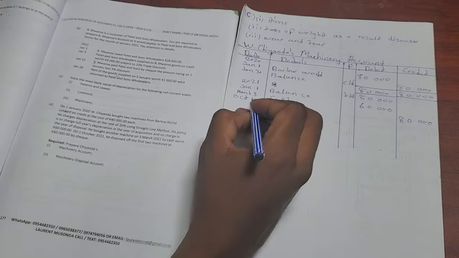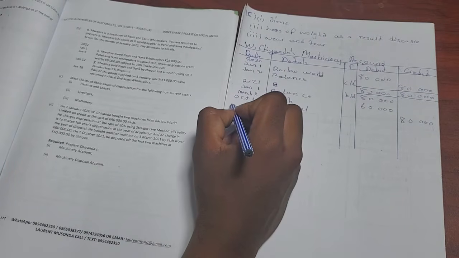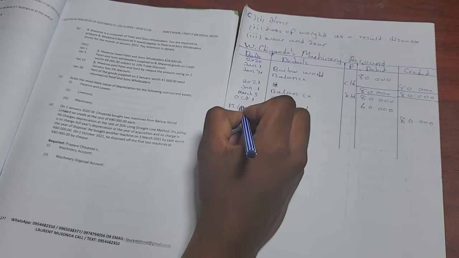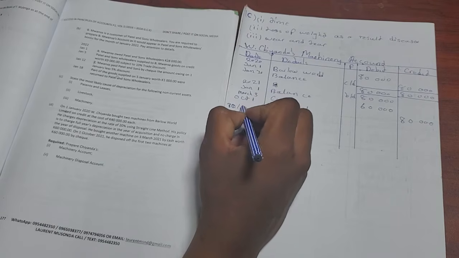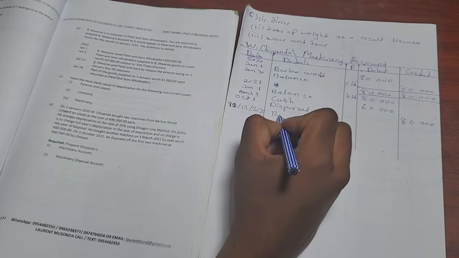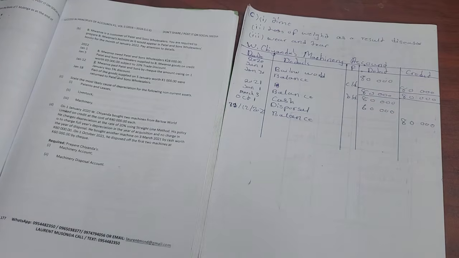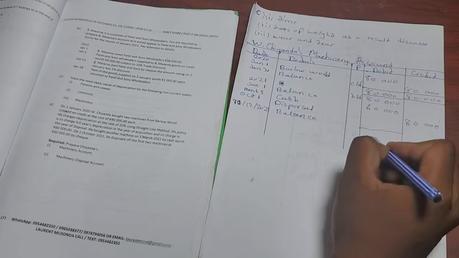And then what you do next is go now for December 31st December 2021. Read balance. And just draw these two lines.